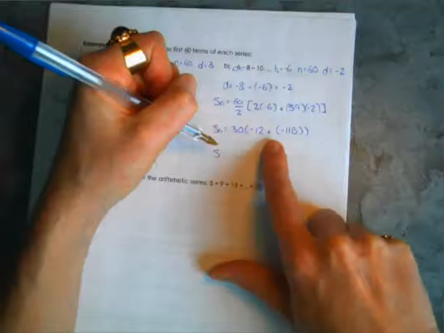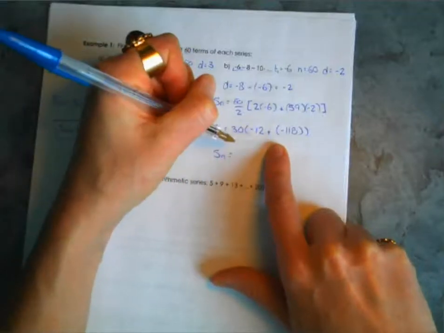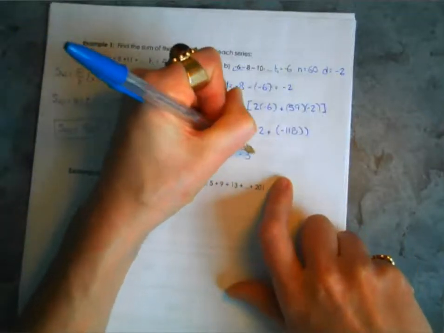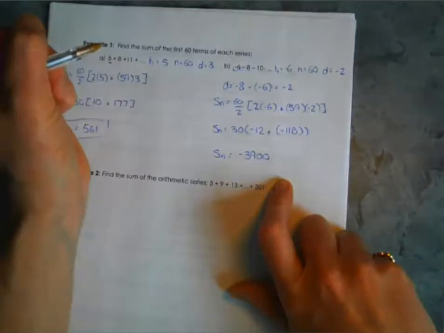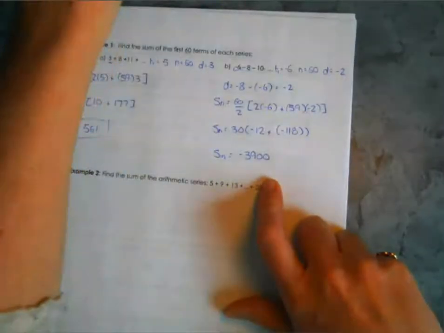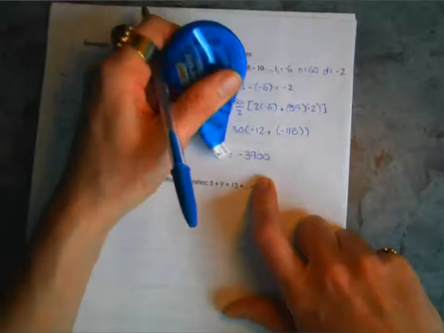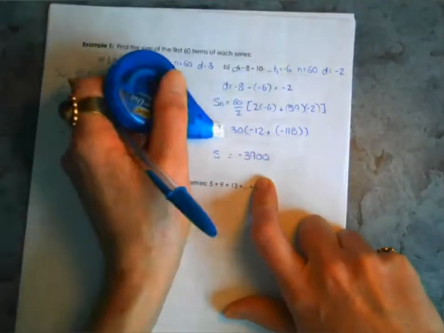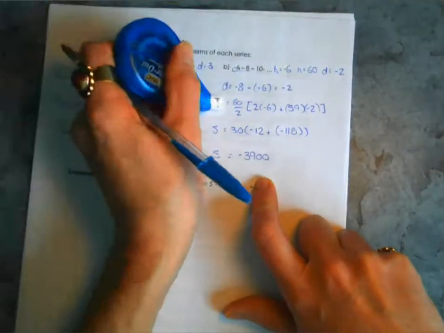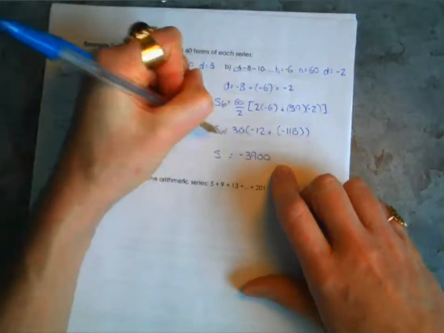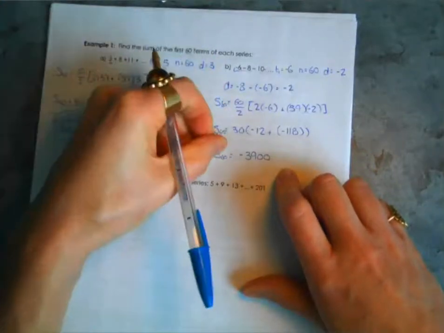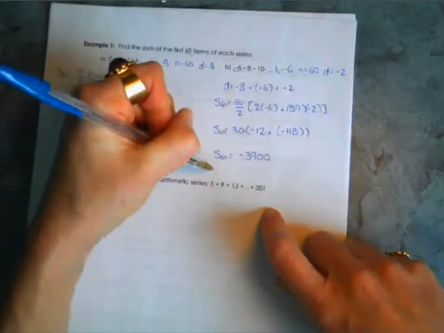And 30 times -130 is -3900. Oh, I actually... silly. I was putting in Sn the whole way through. I wouldn't dock you guys marks on this, but you should try and get used to writing the proper subscript. So S60, because that is what we were looking for.